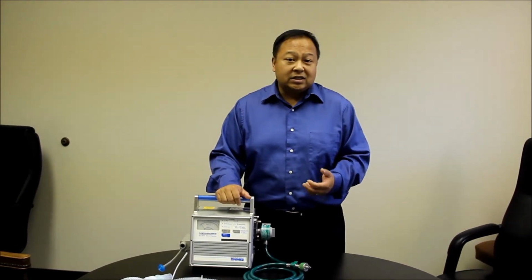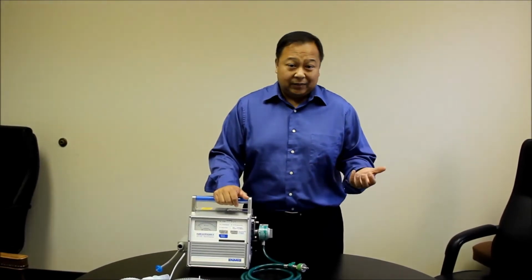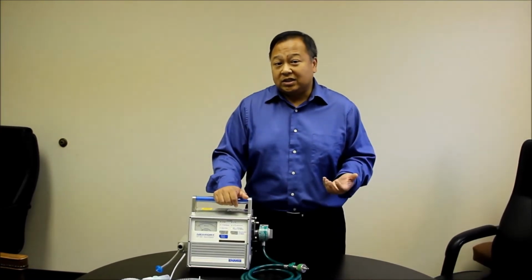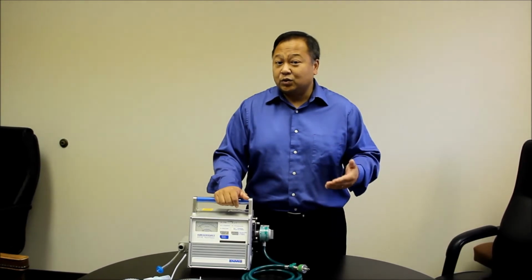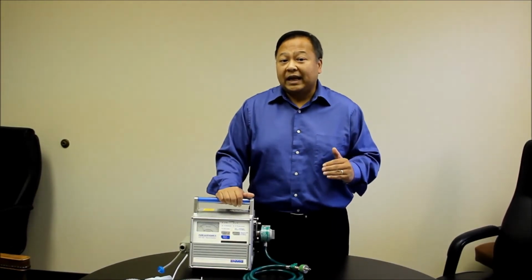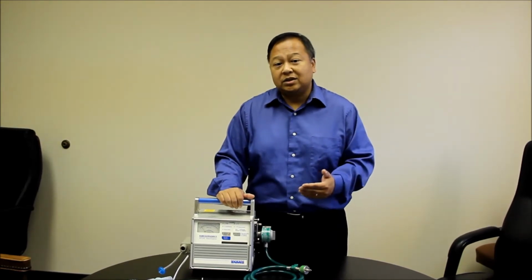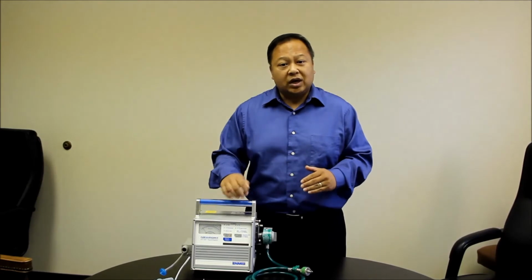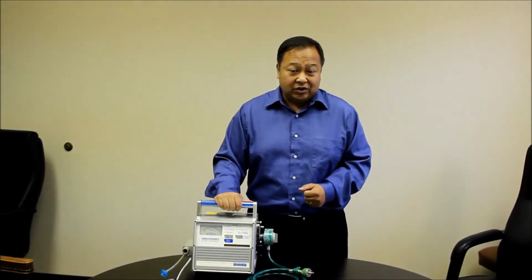The other aspect is, what happens if they're not ventilating? When we're talking about not being able to ventilate, this is an emergency, because your CO2 levels will increase, therefore causing your pH to go down. When that happens, you need to get the patient ventilated. So what I'm going to do today is describe to you the basics of mechanical ventilation.